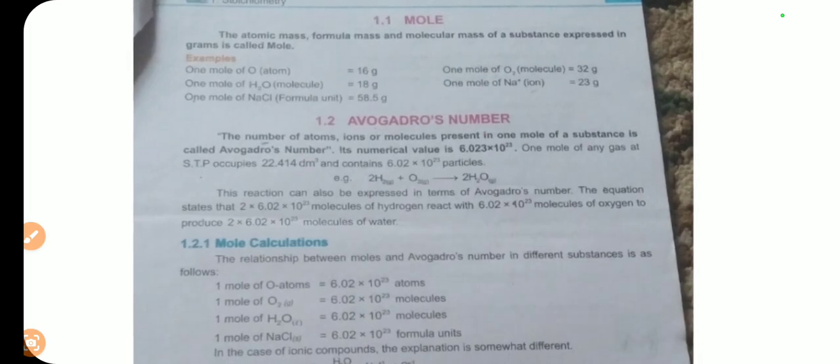or a formula unit. Avogadro number is an experimentally defined value, a numerical value which is experimentally calculated at STP conditions, standard temperature and pressure. The number of atoms, ions, or molecules present in 1 mole of the substance is called the Avogadro number.